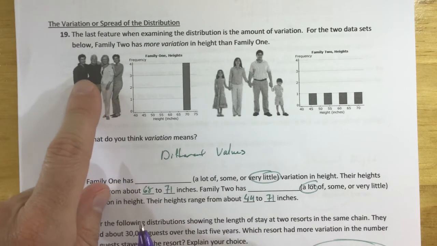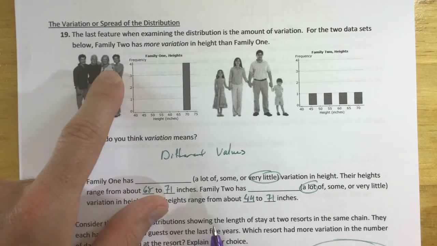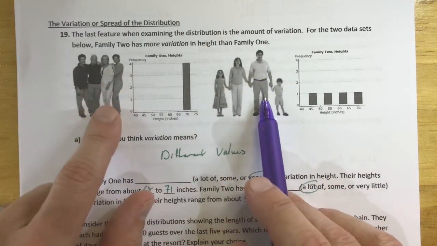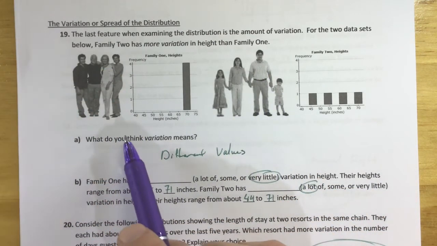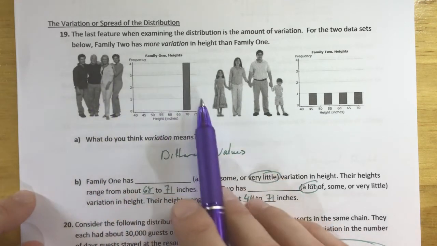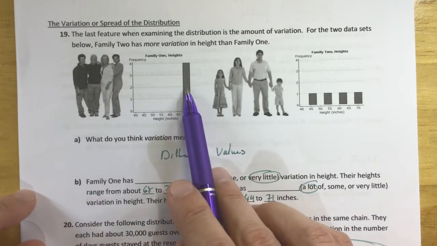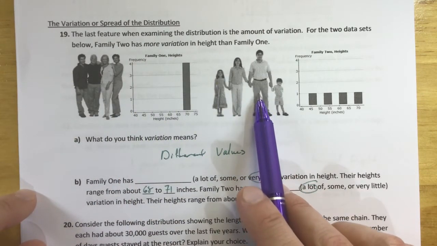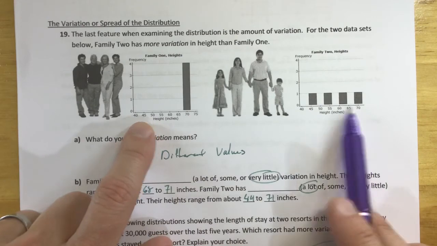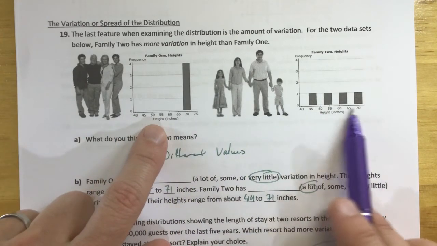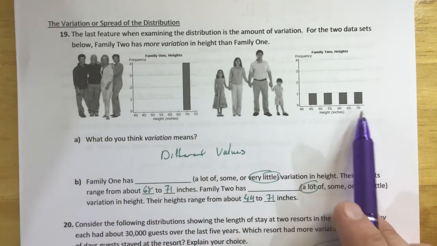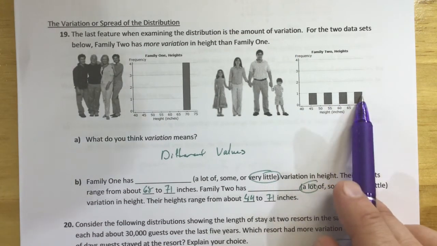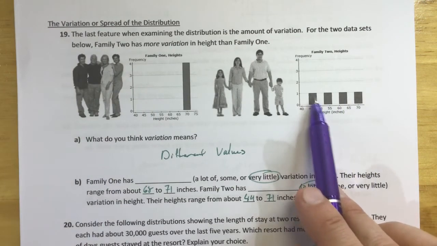This picture shows the heights of a family that looks like these people. If you did a histogram, their heights are all basically the same, so they just get stacked: 1, 2, 3, 4, frequency of 4. Over here, they basically use the same spacing on the x-axis, which is good to know, but their heights are all in different spots. So you've got 1, 2, 3, 4. You still have the total number of 4 people, but they're all at 1.